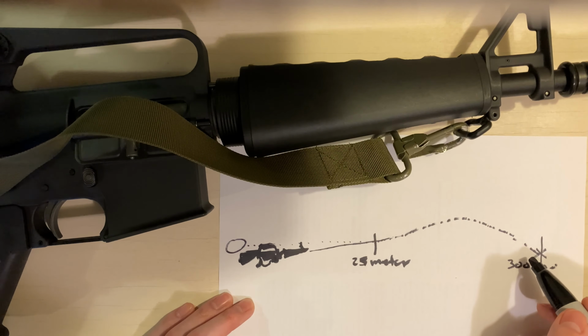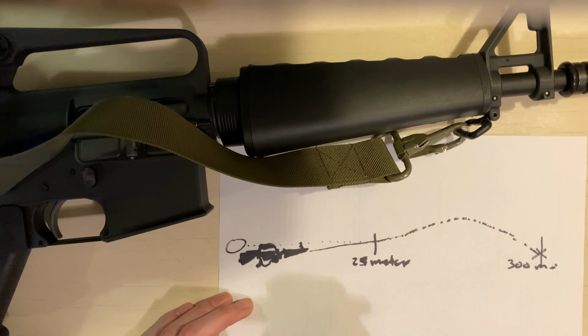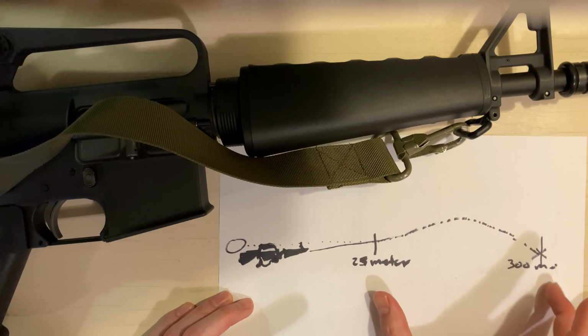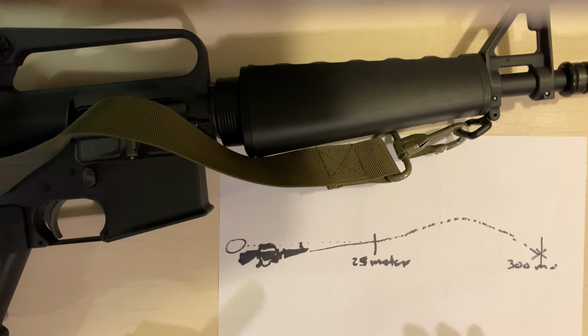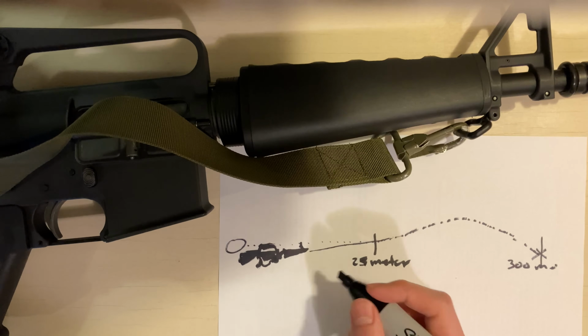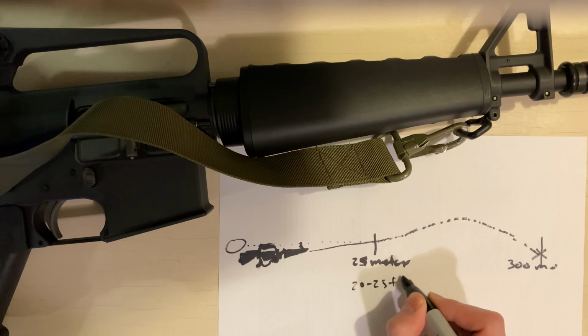The problem with that, of course, in the airsoft world, is that we know the rounds can't go out to 300 meters. The range is just way too much. We can't shoot anywhere near that. So in a similar fashion, in the airsoft world, we'll do it anywhere from 20 to about 25 feet.